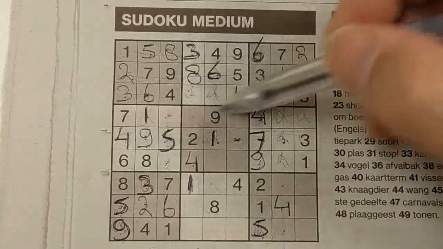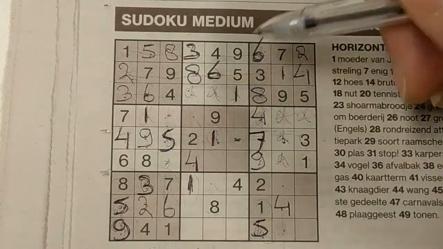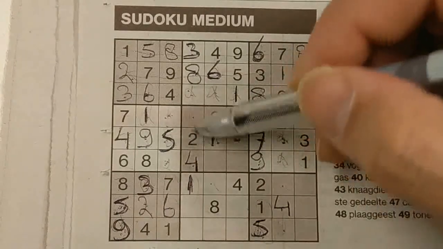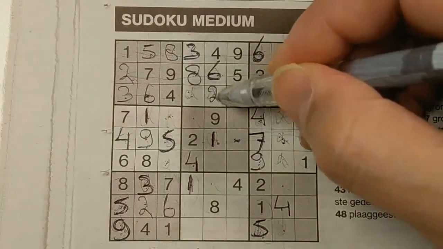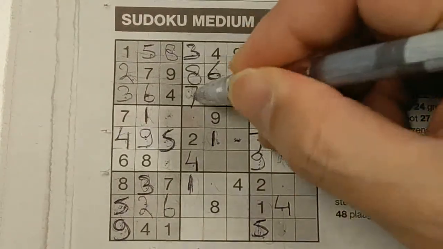2 missing numbers of this big square for the numbers 2 and 7. We have a 2 here, so no 2 there. 2 should be here, and the 7 goes here.